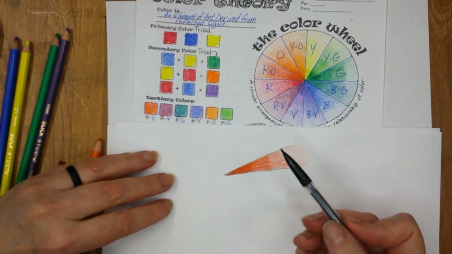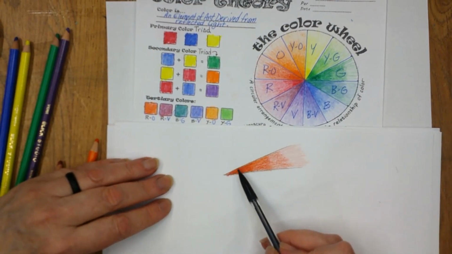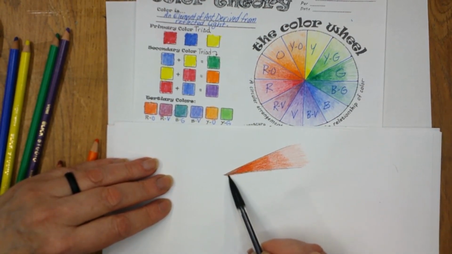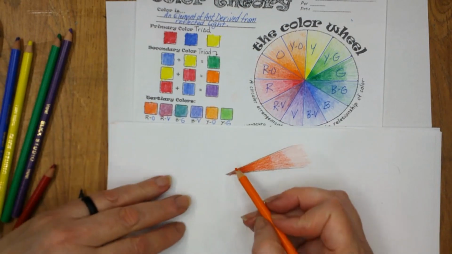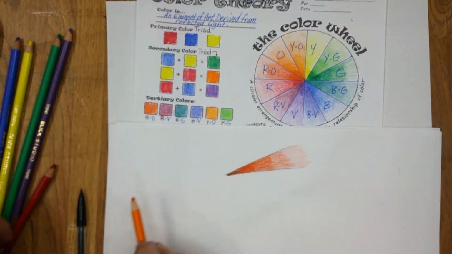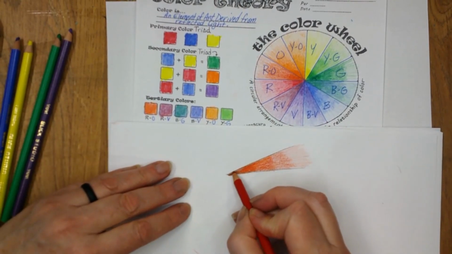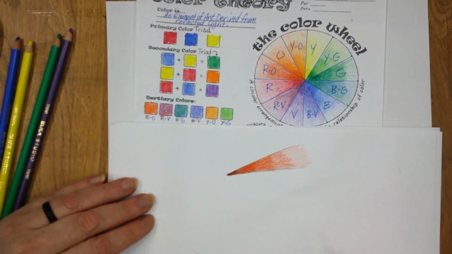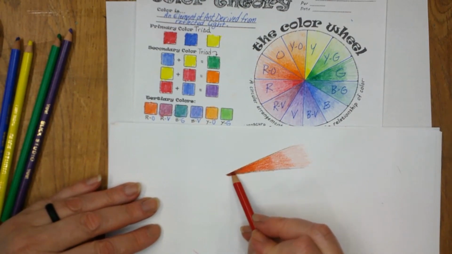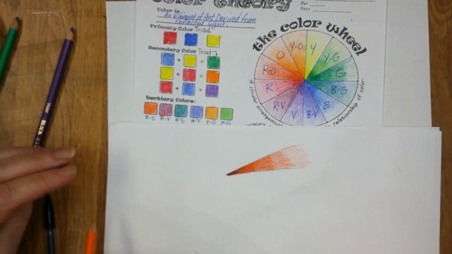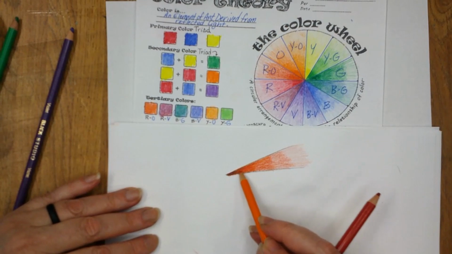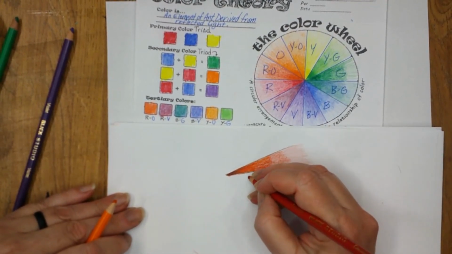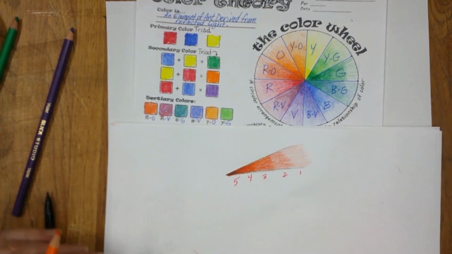You can take your pencil, and you can actually add this gray-black into the very tip. I'm going to put a little bit of it in the tip. And then I'm going to go over that with my orange and my red. And that's going to give me a little darker version of red-orange. Just a tiny bit darker of the red-orange. And so what I end up with here is 1, 2, 3, 4, and 5 values easily.